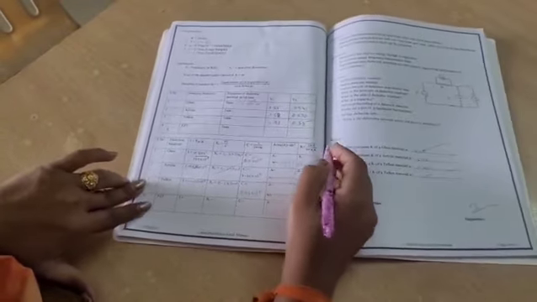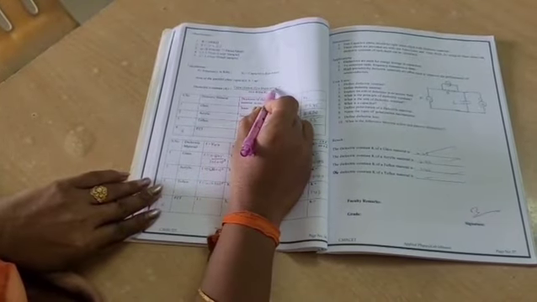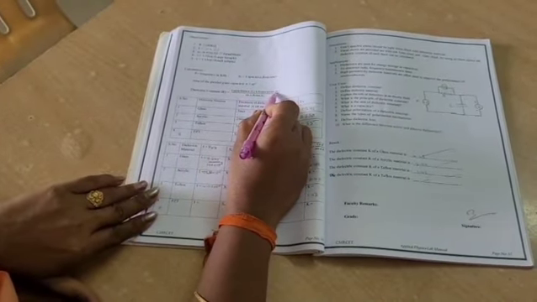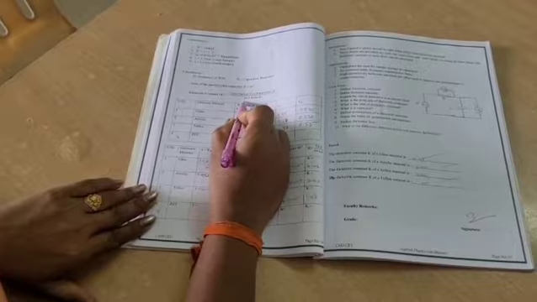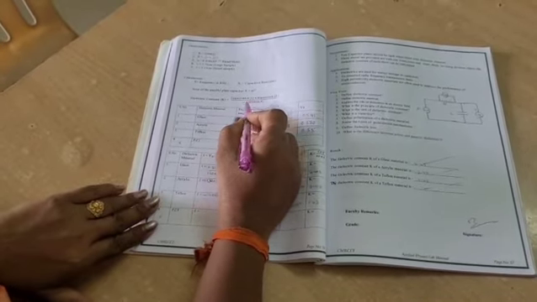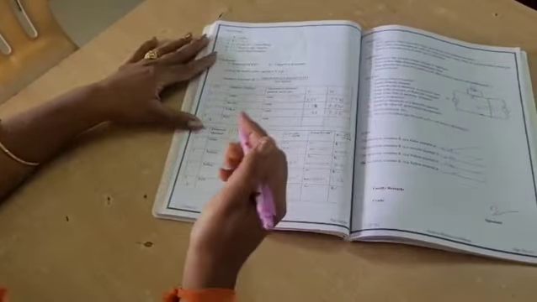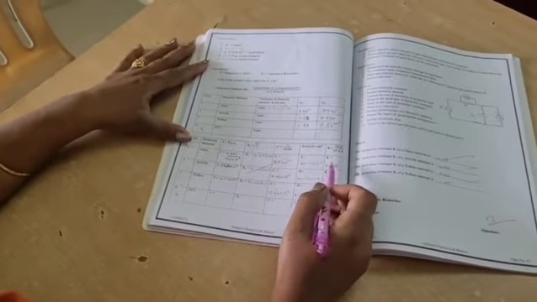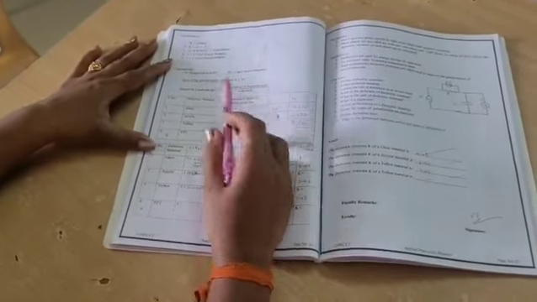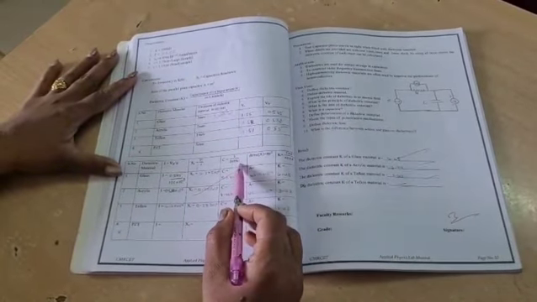We find the dielectric constant with the formula K equals capacitance into the separation between the parallel plates divided by epsilon naught into the area of the parallel plate capacitor, which is actually a circle. So now how do we find the values? To find the values, we need the capacitance value. To find the capacitance value, we have the formula 1 by 2 pi F into Xc. Xc is the reactance of the capacitance.